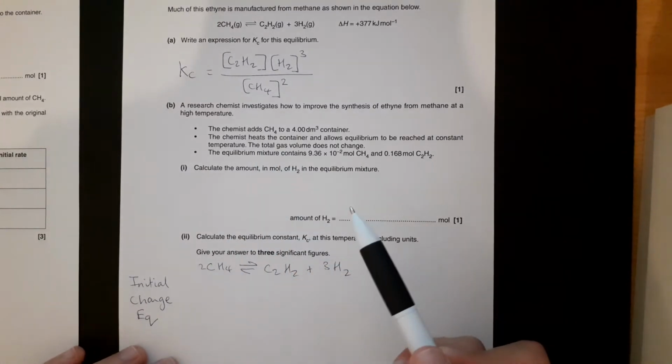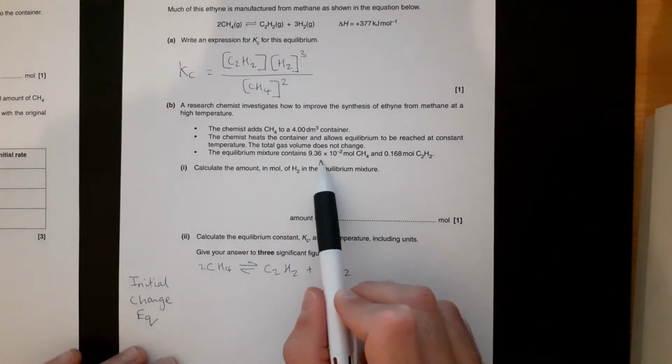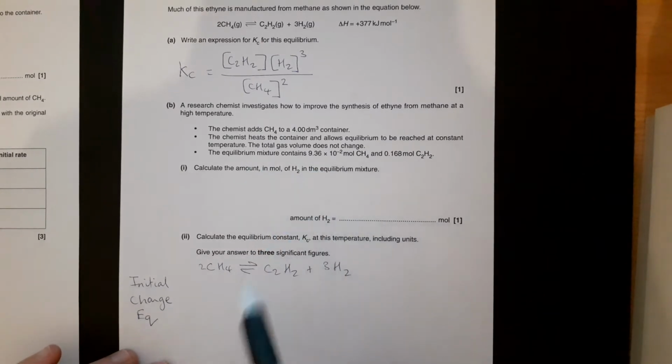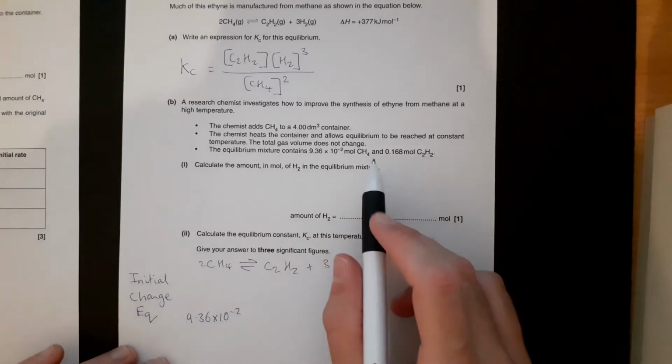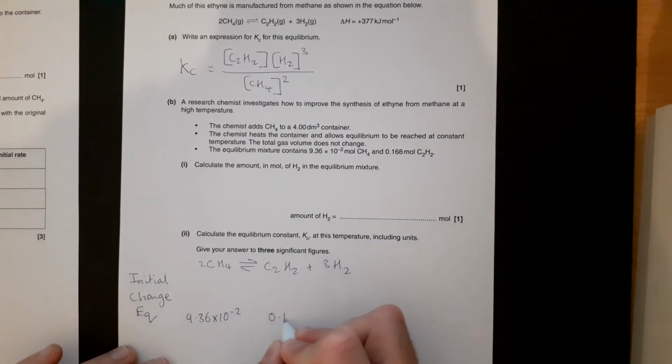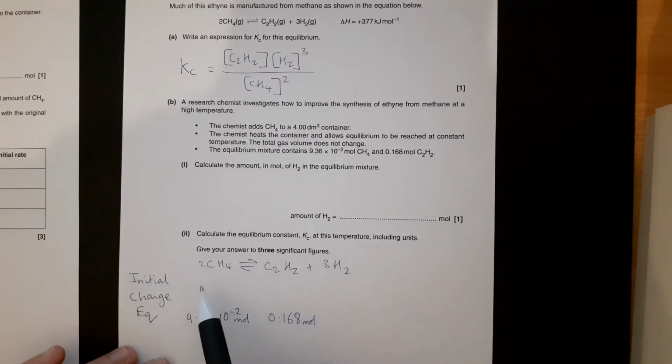We obviously don't know the changes. What do we know? We know the equilibrium mixture. So we know that at equilibrium we've got 9.36 times 10 to the minus 2 moles of our methane, and we know we've got 0.168 moles of the C2H2. Well, where do we go from here then? Because we've just got two numbers and a whole bunch of blanks. Well, the problem here is that we don't have any of the initial amounts. We definitely don't have this one. We're never going to get this one because that's what they're asking us to calculate.